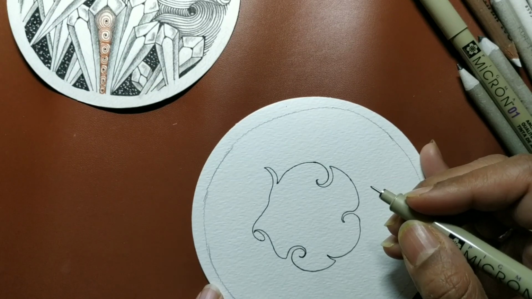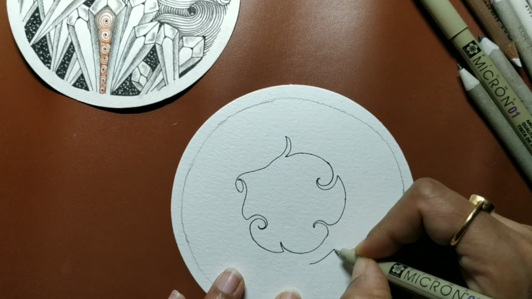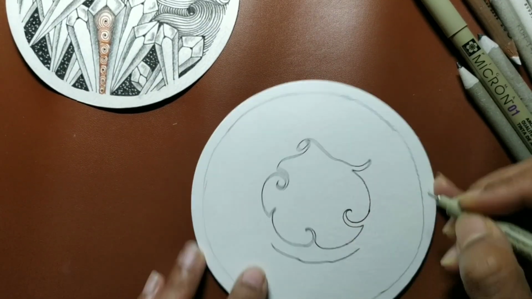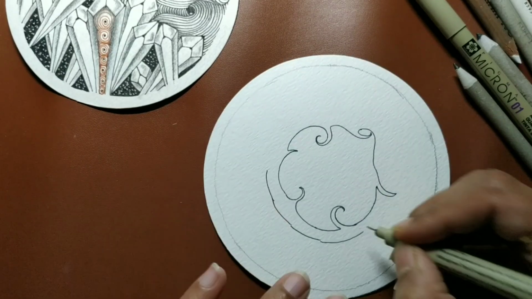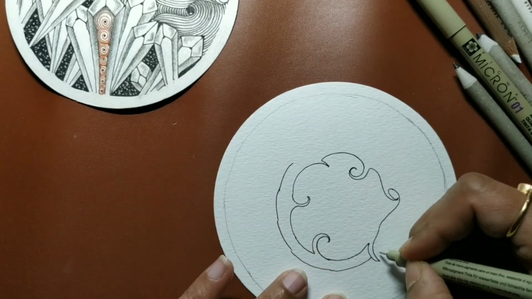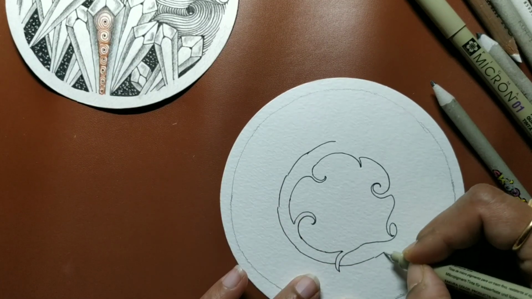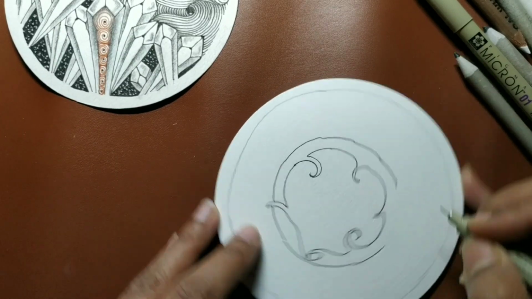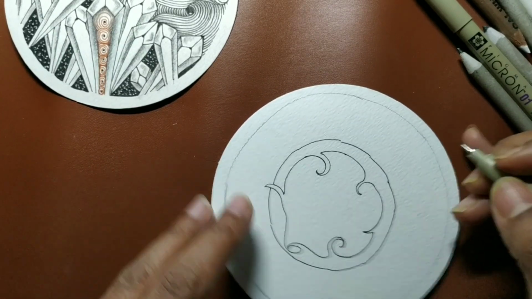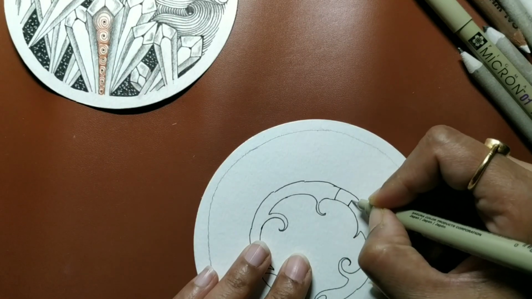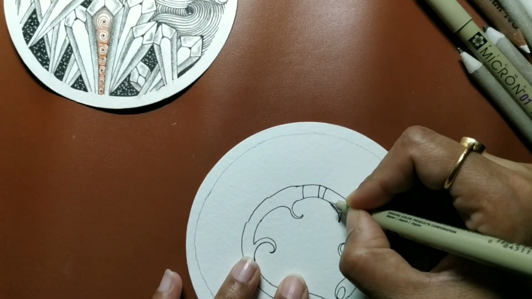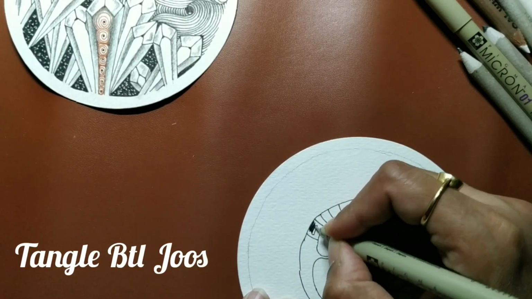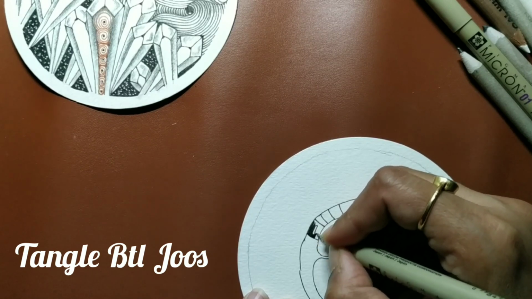Like this. Yeah, kind of an orb with some extensions there. Giving another aura. And then I'm going to be adding these bands, which I'm going to be inking alternatively. Yeah, so leave a highlight in between and ink the rest.